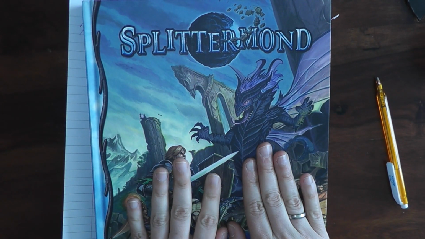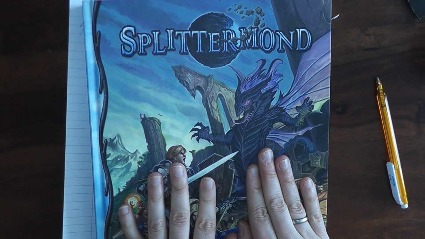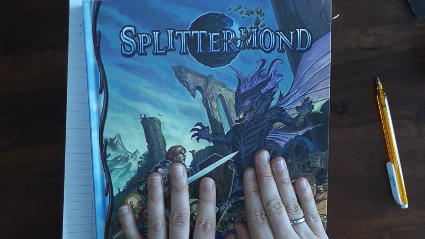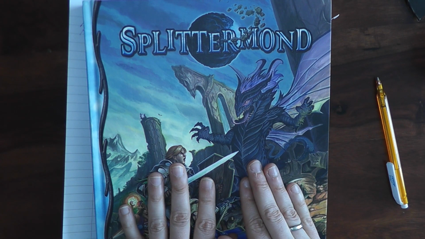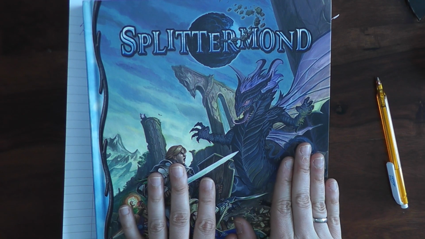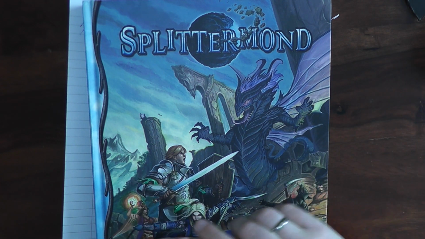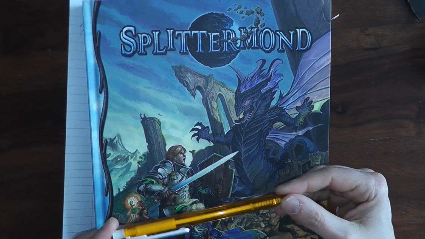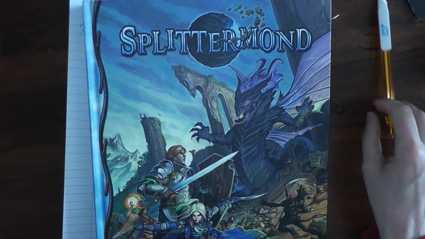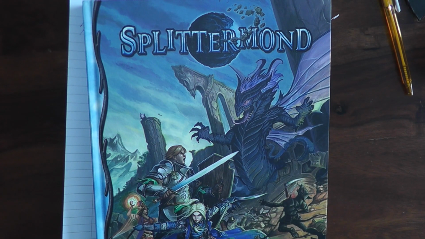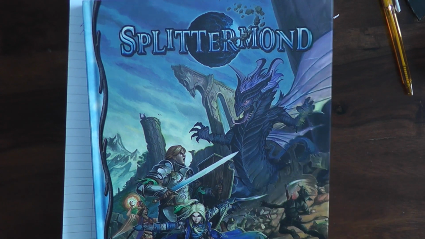Unfortunately, this book and none of its supplements is available in English. And as you may have heard, the publishing company has gone bust. They're in receivership, so I doubt that they will ever produce a translation. If you speak German, I can recommend Splittermond. It's a nice game. It is quite well developed.